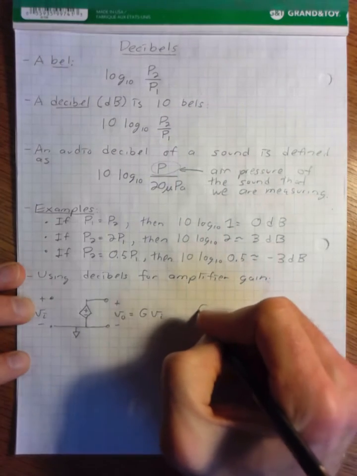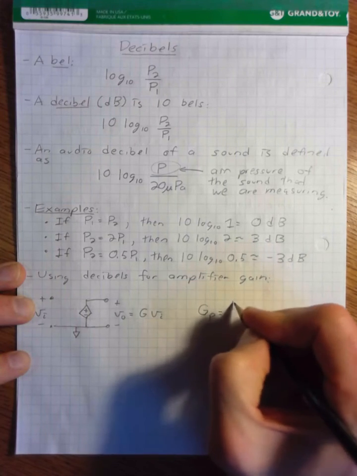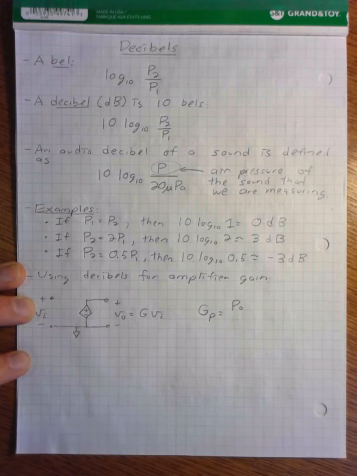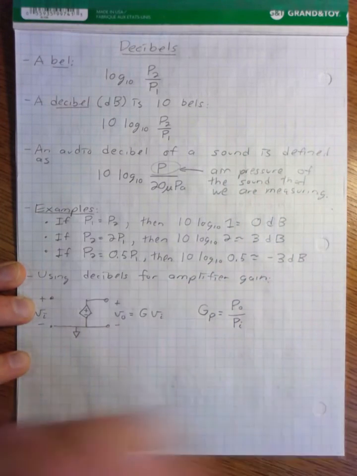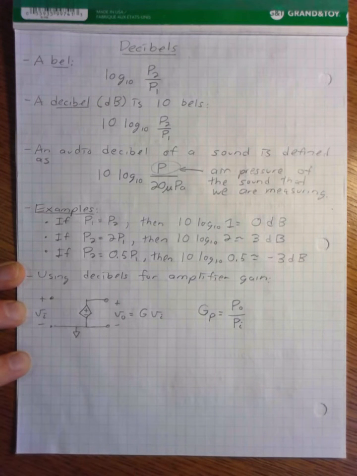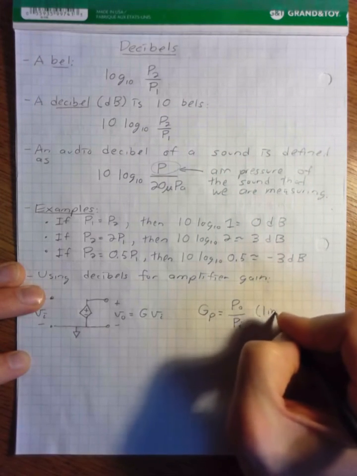We know that our power ratio, GP, is equal to the power delivered if we hook the output of our amplifier up to a load compared to the power we would get if we just hooked up our input voltage directly to the load without the benefit of the amplifier. And so we would call this a linear gain.